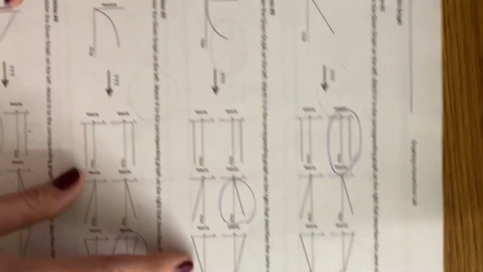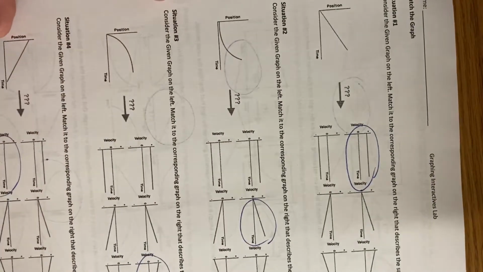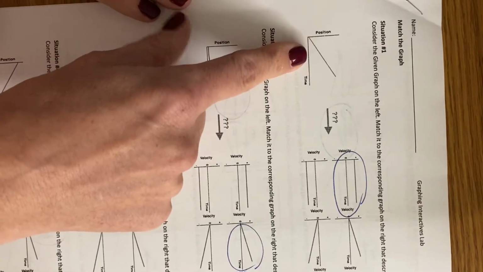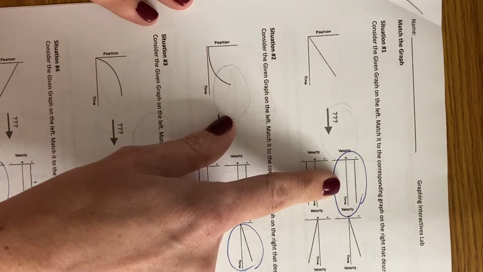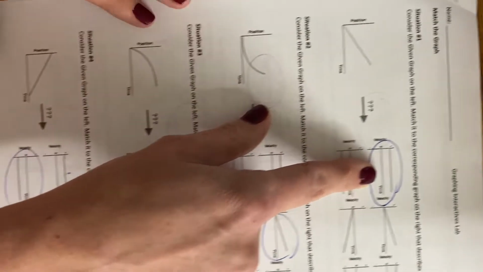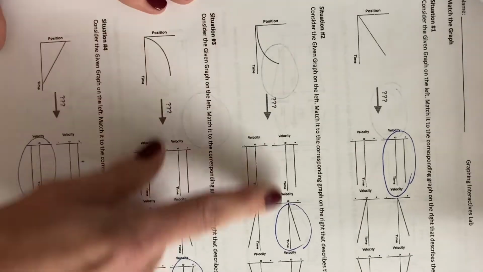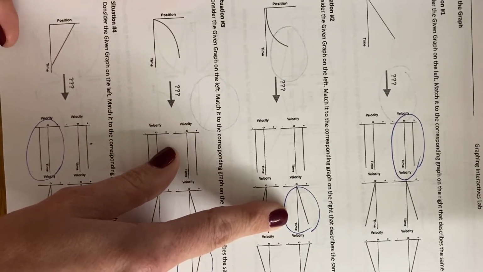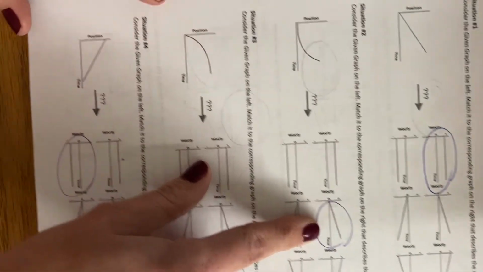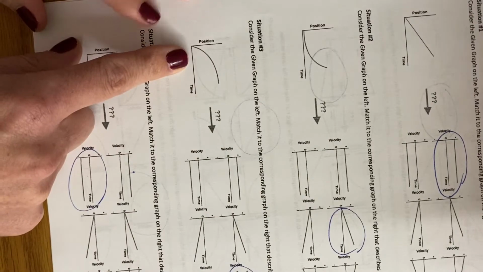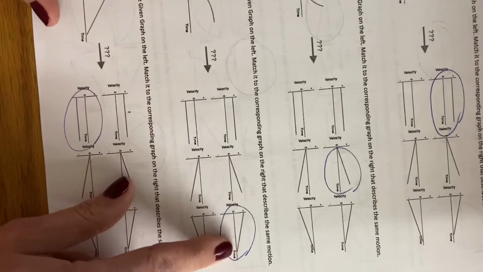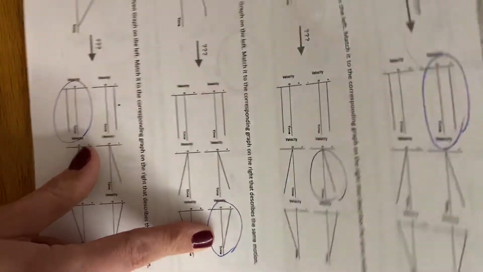The other thing we worked on last week are these motion graphs. So this tells me that I'm moving with a constant velocity, and this velocity time graph tells me the same thing. I'm accelerating on a velocity time graph. This tells me I'm accelerating. This tells me I'm slowing down in the positive direction. So I'm slowing down in the positive on a velocity time graph.